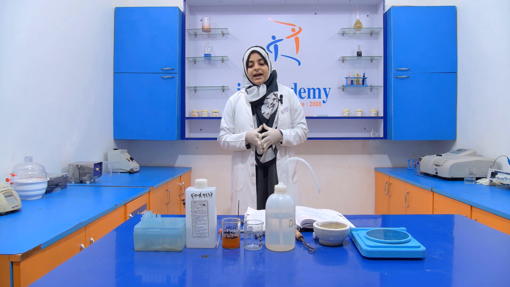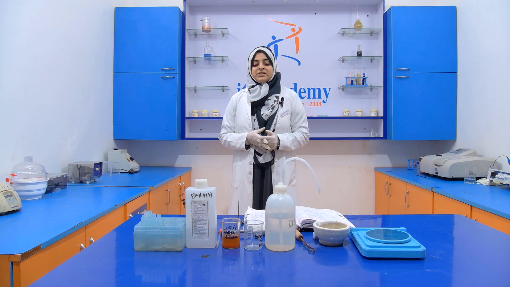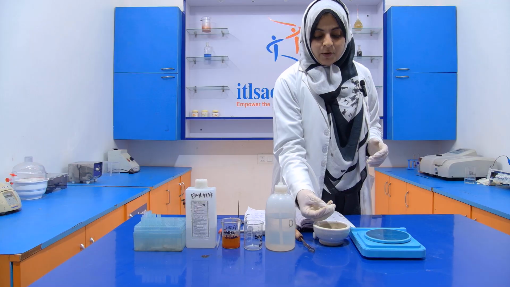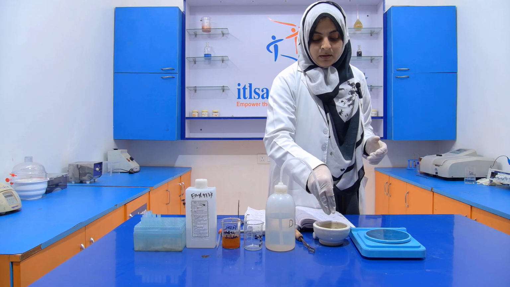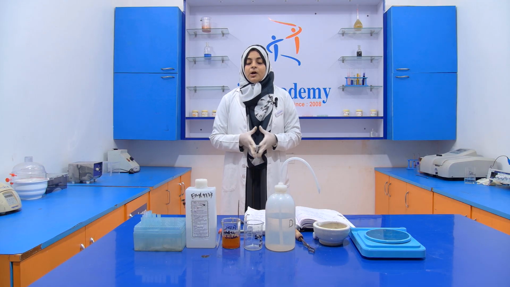So here our adulterant is what? The adulterant is papaya seed, and the food sample is black pepper. So we have black pepper as a sample, and we have to see whether any adulteration of papaya seed occurs or not.